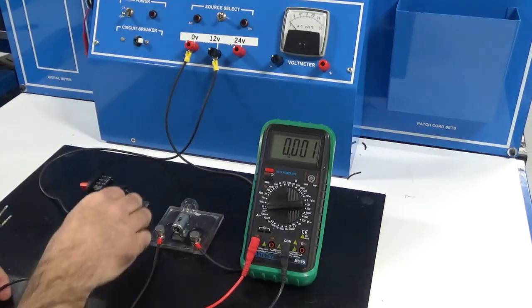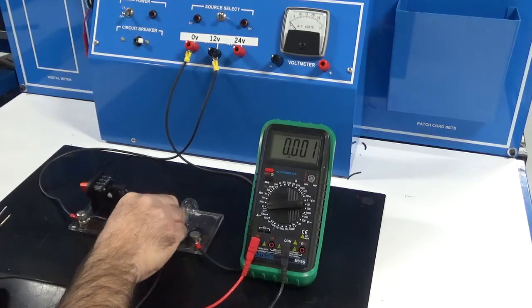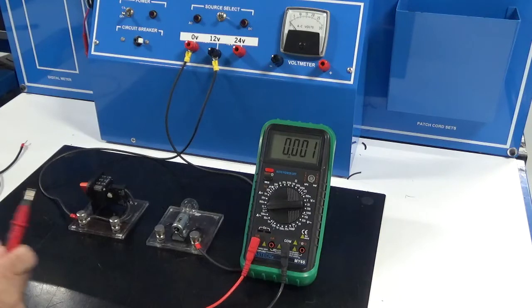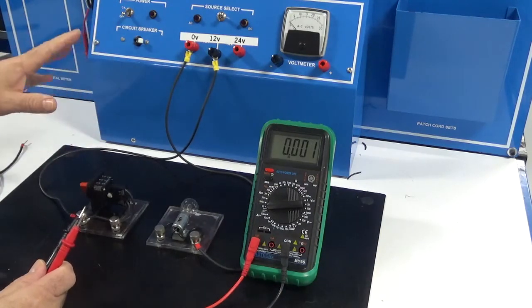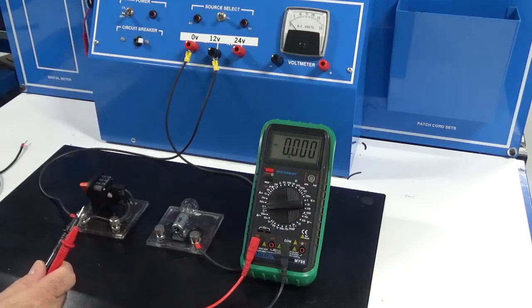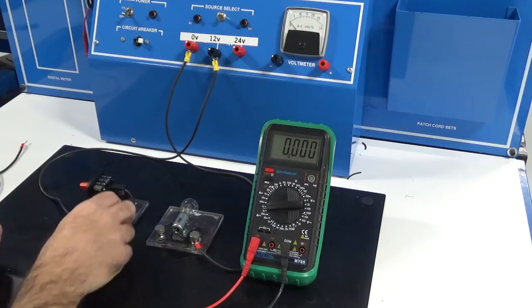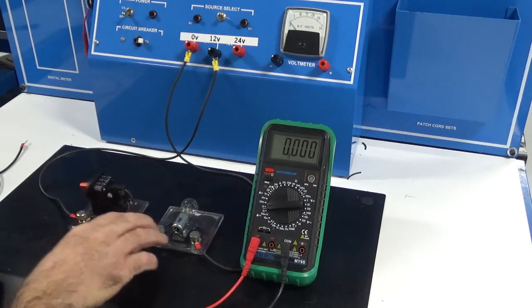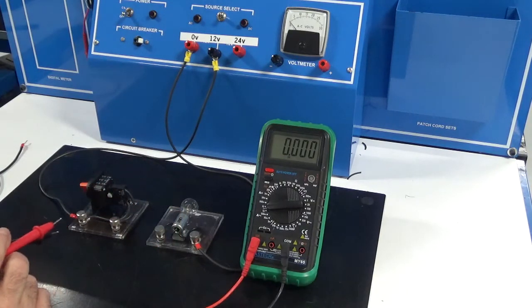So to do that, I need to open or remove a conductor somewhere in the circuit. And in a series circuit, it doesn't matter which one I move, because the current is going to be the same at every point throughout the circuit. So I just chose to remove the conductor between my selector switch and my lamp to measure the current.